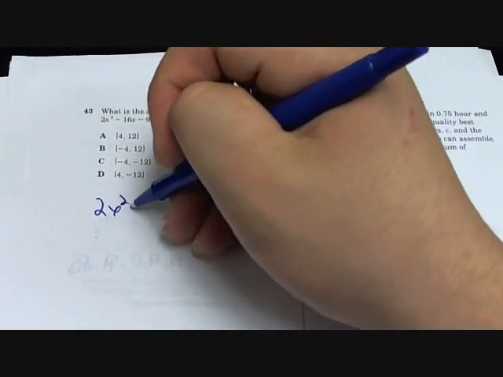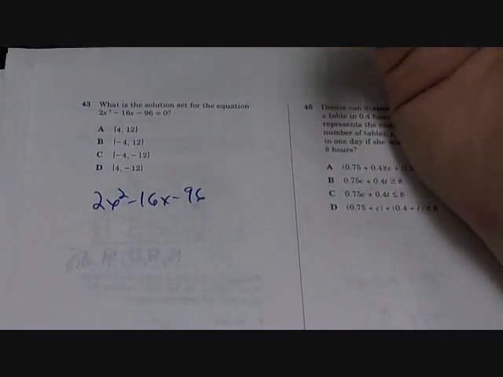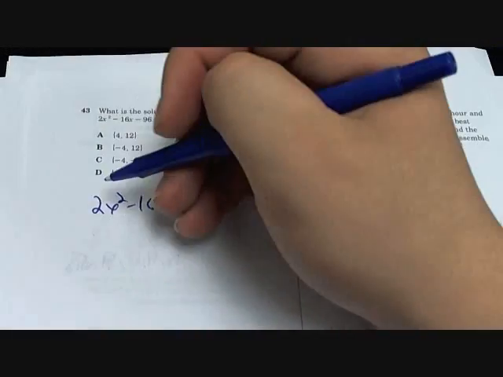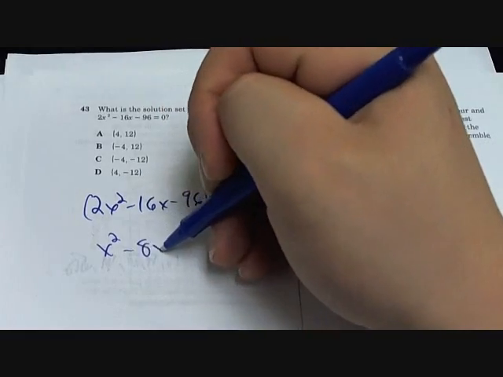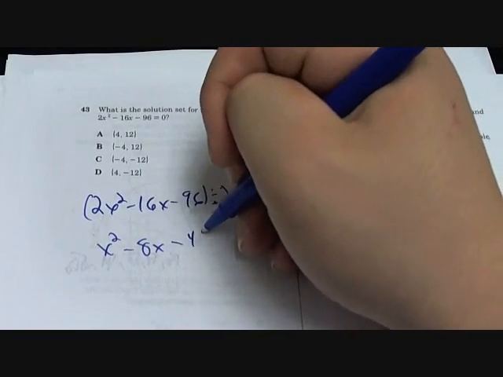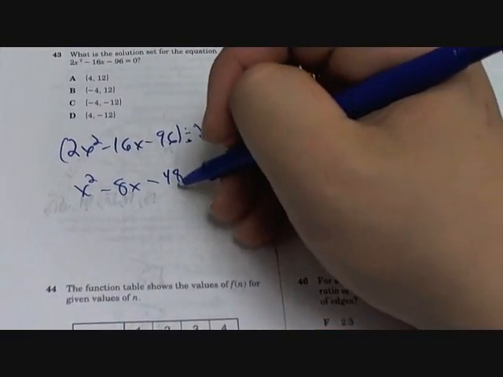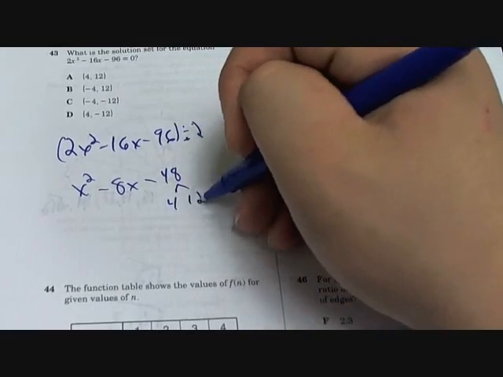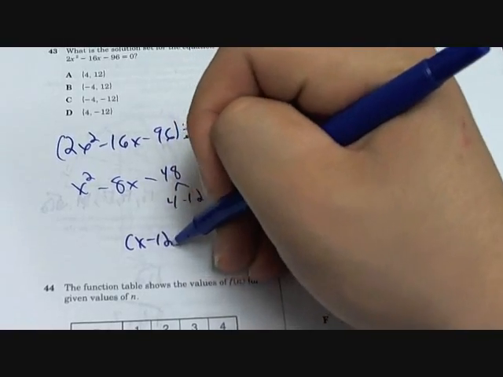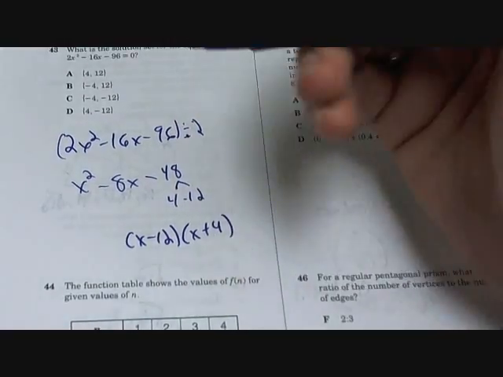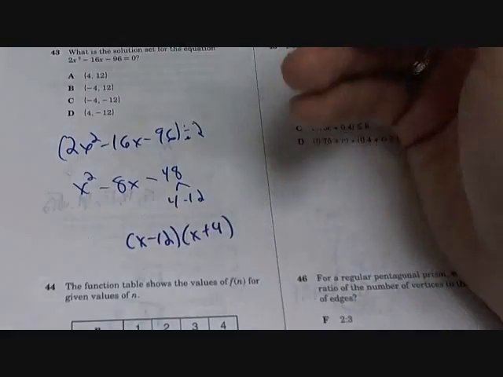So you have 2x squared minus 16x minus 96. All these are even, so divide by 2, because working with smaller numbers is always better. So you're left with x squared minus 8x minus 48. What are the factors of 48? 4 and 12. One's negative, and the bigger one has to be negative, so it's x minus 12 times x plus 4. Let's check. Negative 12 times 4 is negative 48. Negative 12 plus 4 is negative 8x.